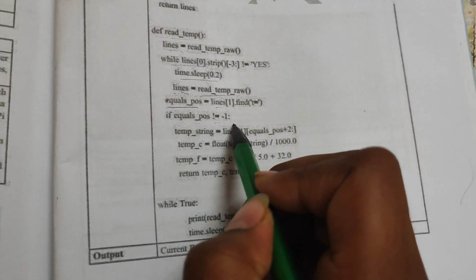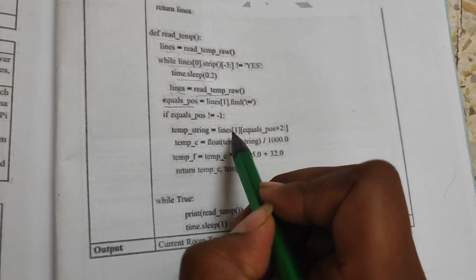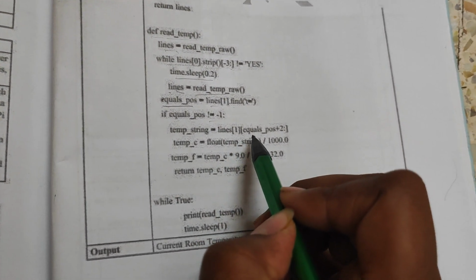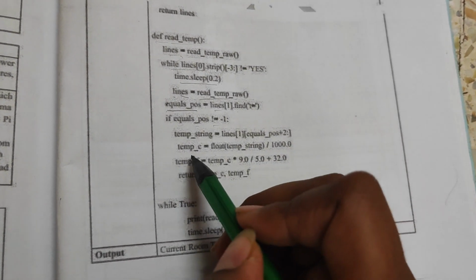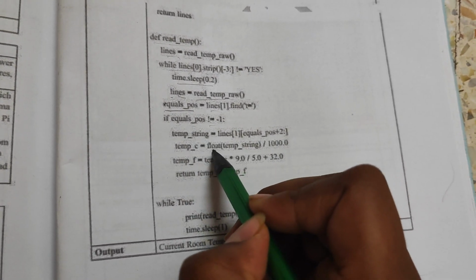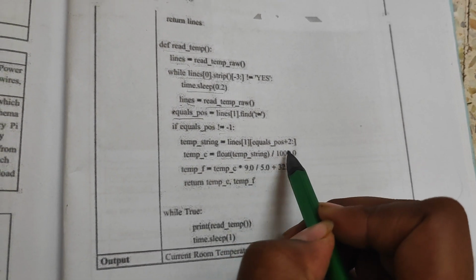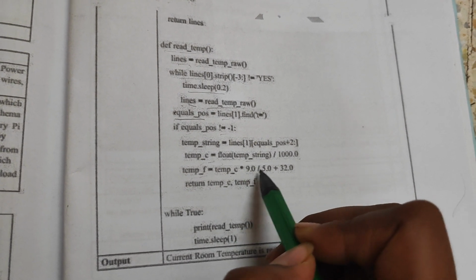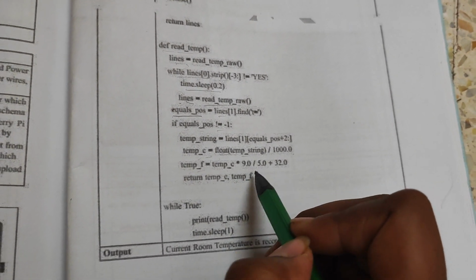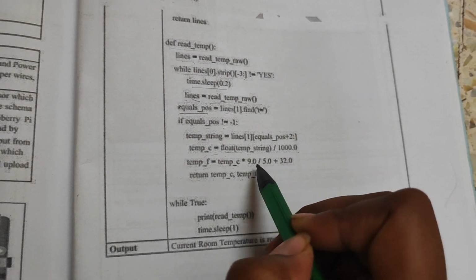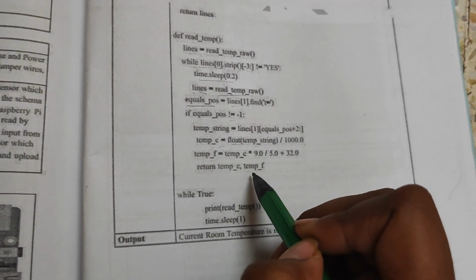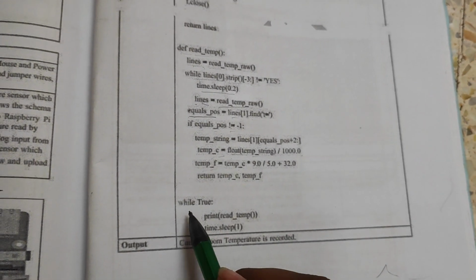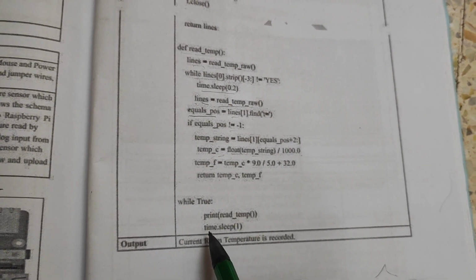If it is not equal to -1, that is if it is an existing temperature, then you put temperature string of lines 1, the first line, equals to position plus 2. So you're getting the string value. So you're using float temperature string divided by 1000 to get the Celsius value. Here for Fahrenheit value, you're multiplying it by 9.0 divided by 5.0 plus 32.0 because you're using float values. Then you return temperature C comma temperature F. So while true, print read temp and sleep 1. So the current room temperature is recorded.